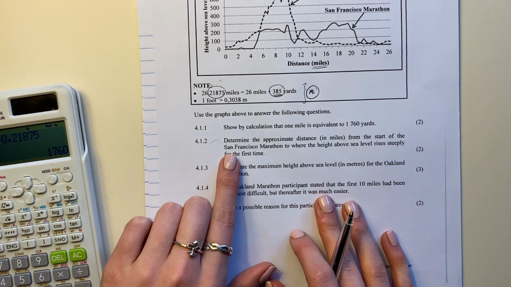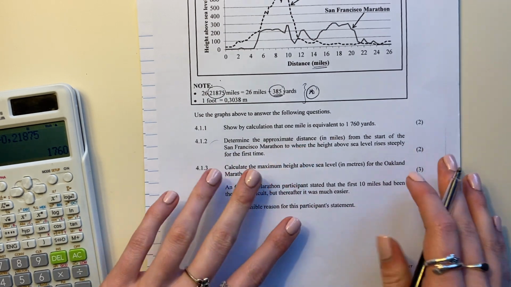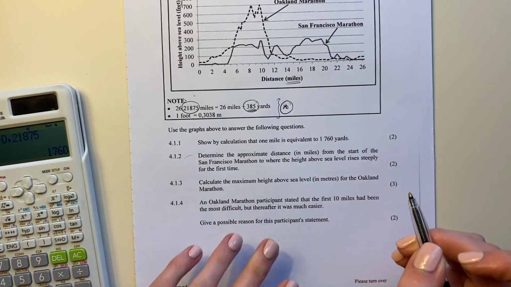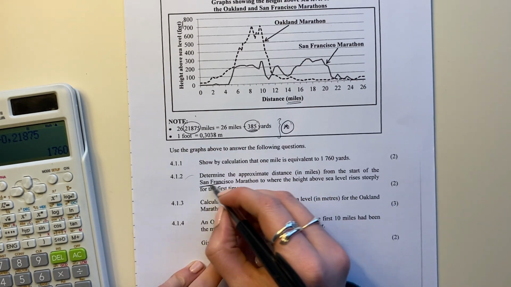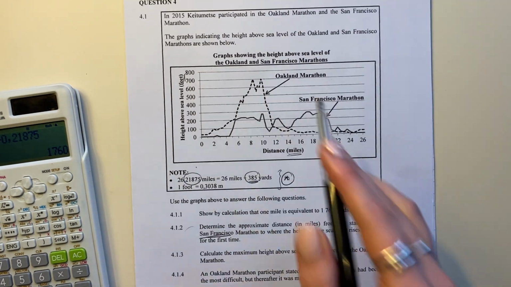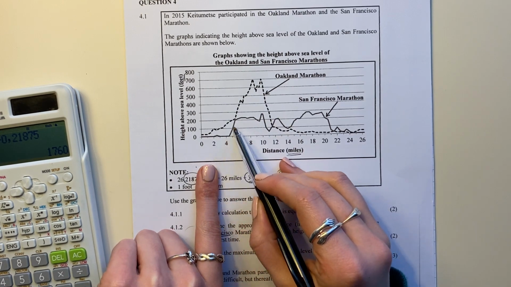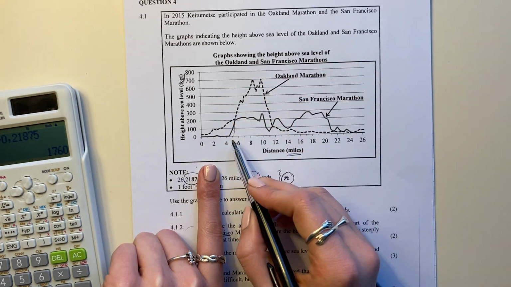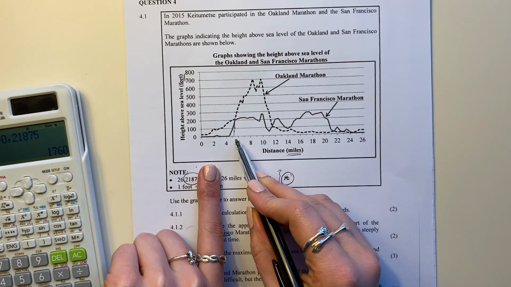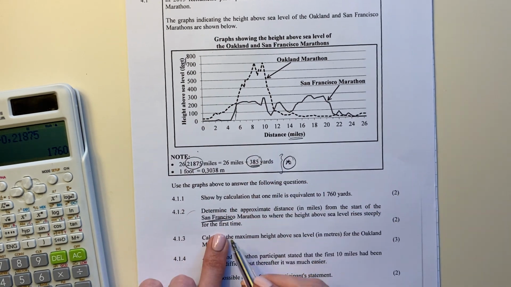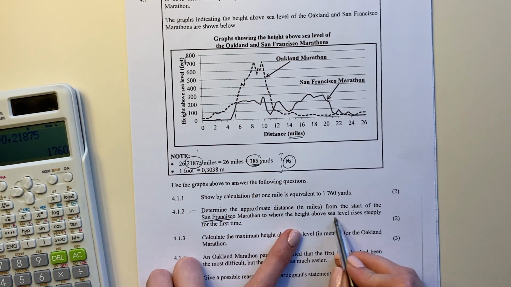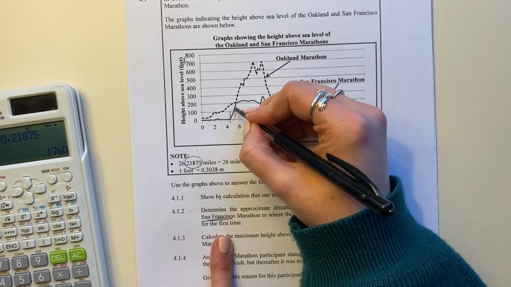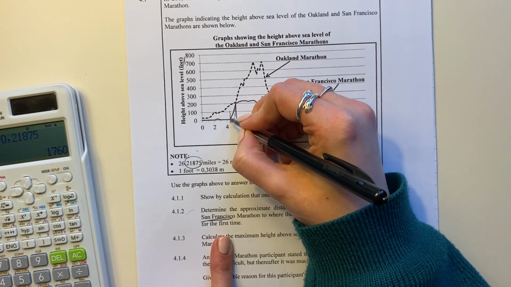It says, determine the approximate distance in miles from the start of the San Francisco Marathon to where the height above sea level rises steeply for the first time. Okay, the big thing you need to do here is they want San Francisco. They don't want the Oakland. So San Francisco is this solid line here. And we can see that it kind of rises around, goodness, it's like around 5-ish, but it says to determine the approximate distance from the start to where the height above sea level rises steeply for the first time. So it's kind of there, because that's where it starts rising. So that's the end of that steep rise, but it wants to know that there.